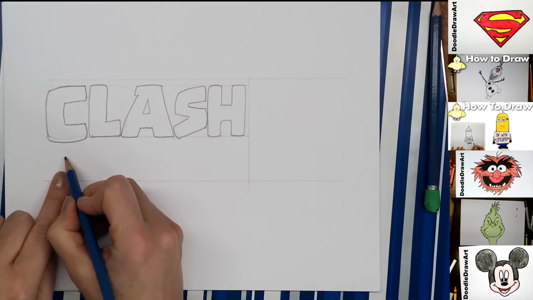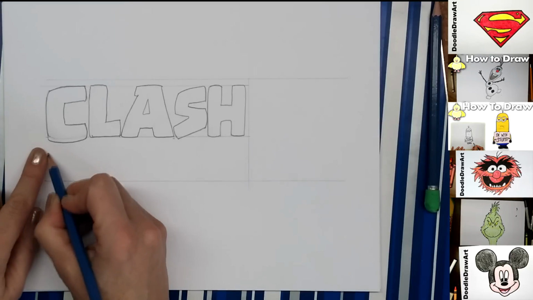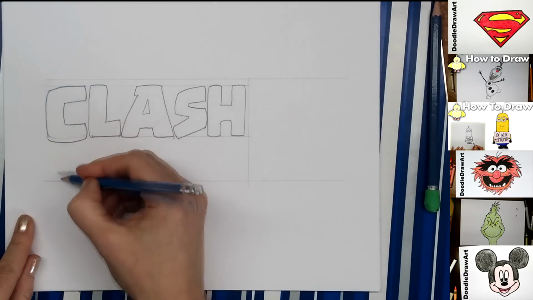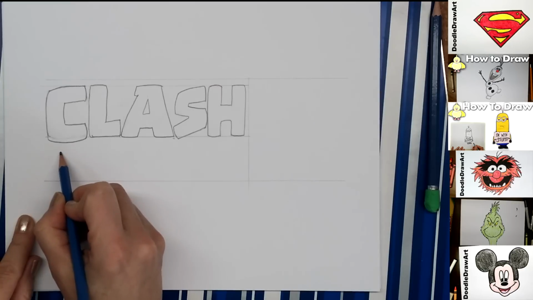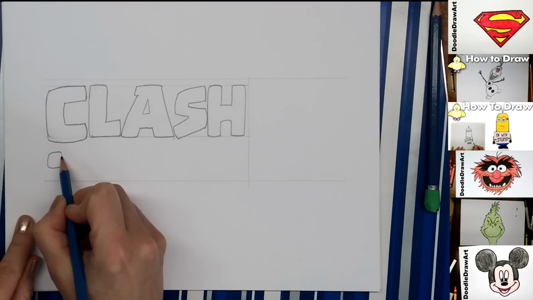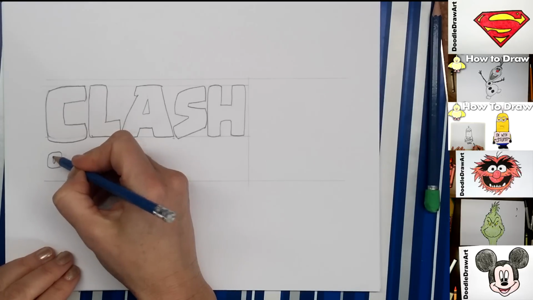All right, now underneath the letter C, we're going to put the word of. So I'm just going to line up the edge here with the edge of my C, and in pretty much the center of this space, I'm going to make a rough square that has curved edges. This is going to be my O. And then inside that, I'm going to make an oval.